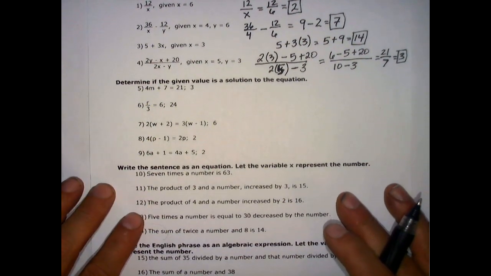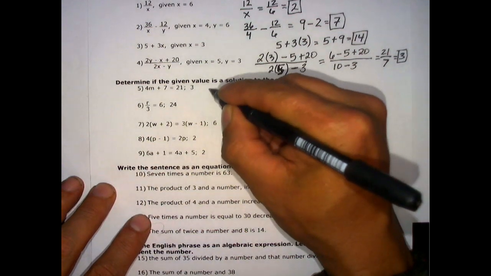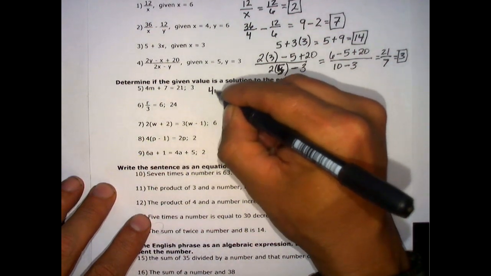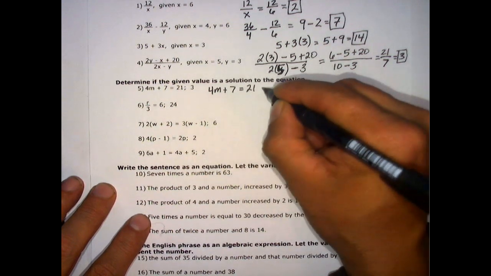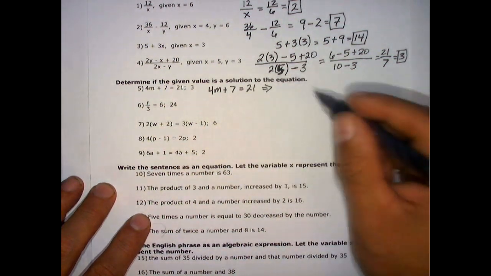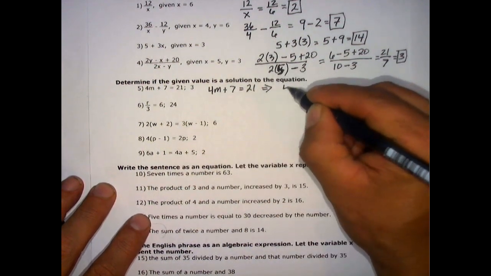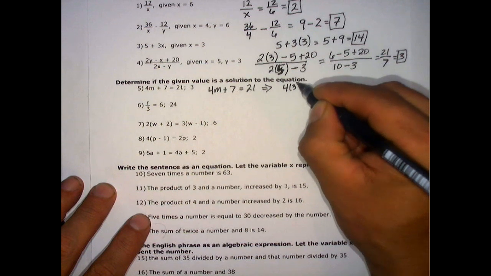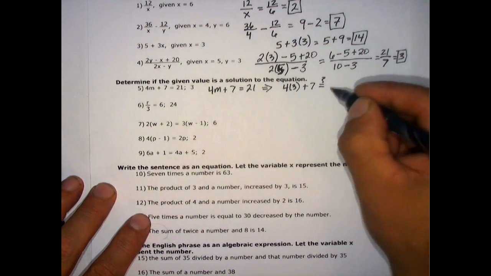In the next section, we're going to determine whether the given value is a solution to the equation. So we'll substitute the value in for the variable and then see if we have a true statement. First one, we have 4m plus 7 is equal to 21. In this case, we want to know if m is 3. So I'm going to write this horizontally across here. We're going to substitute 3 for m. We have 4 times 3 plus 7. Is that equal to 21?